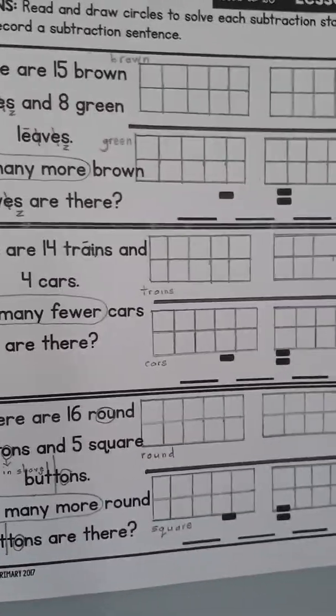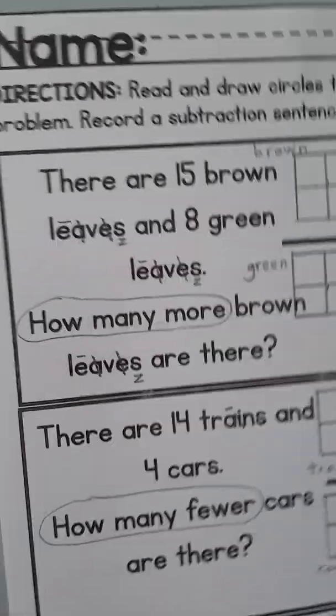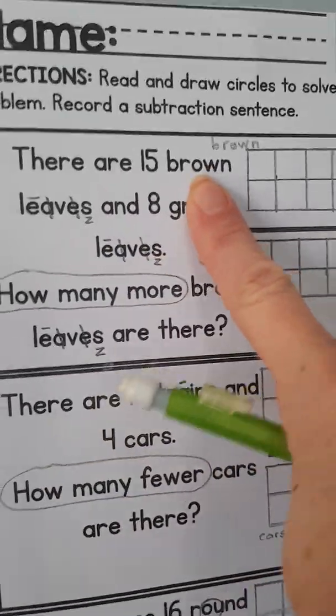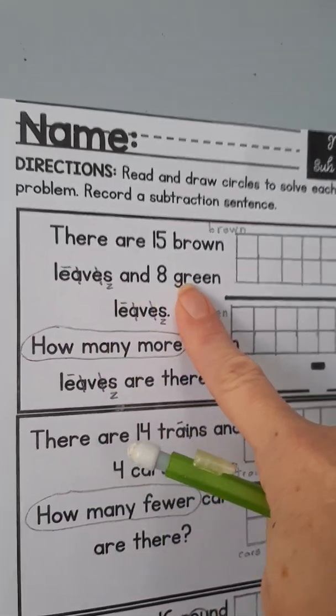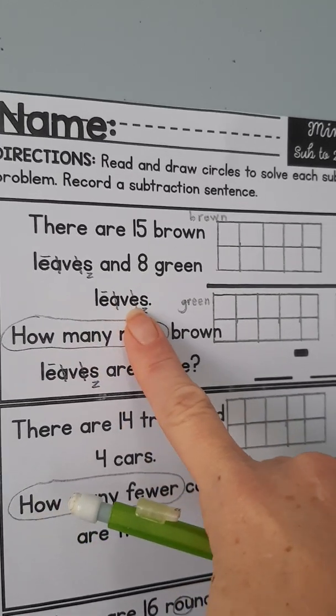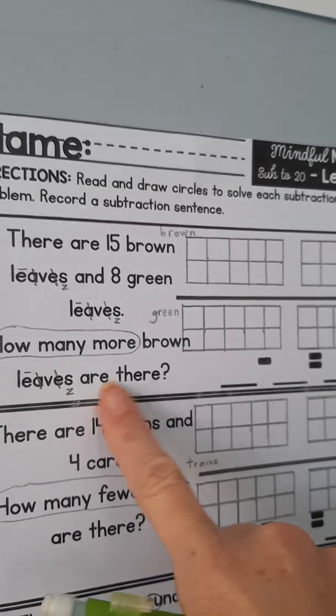Okay, now you're going to do this page all by yourself. I'll read the stories for you. There are 15 brown leaves, and 8 green leaves. How many more brown leaves are there?